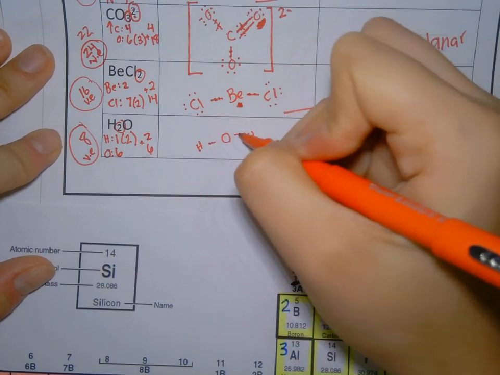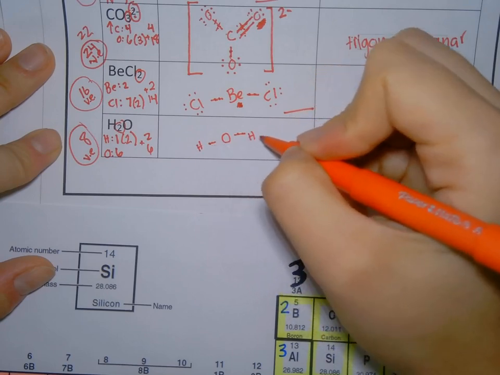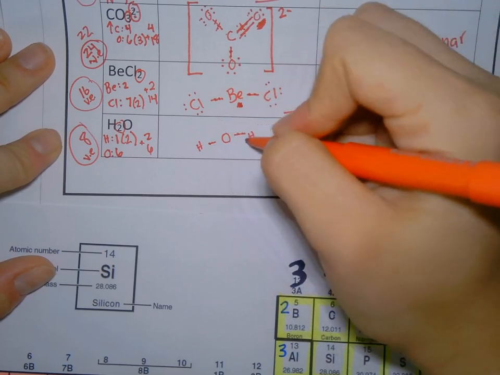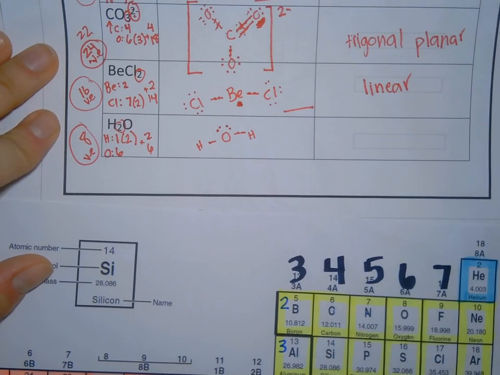And that's 1, 2, 3, 4. My H's are happy because they have 2 valence electrons that are touching it. So I have 4 here. I need to put 4 more. 5, 6, 7, 8. Boom!